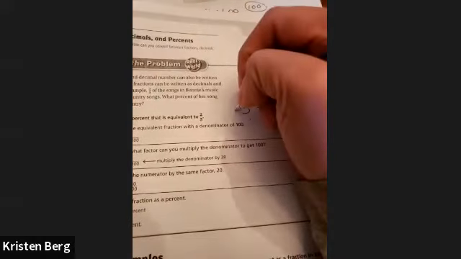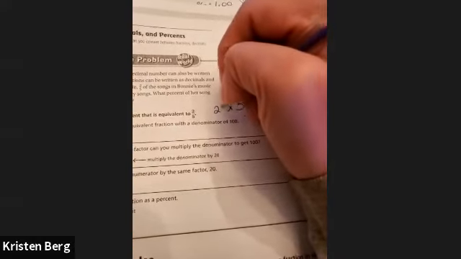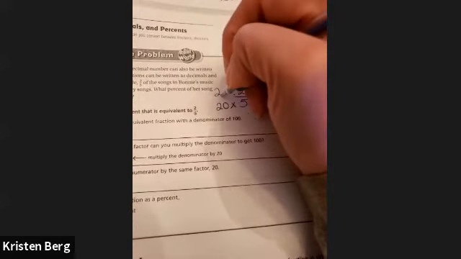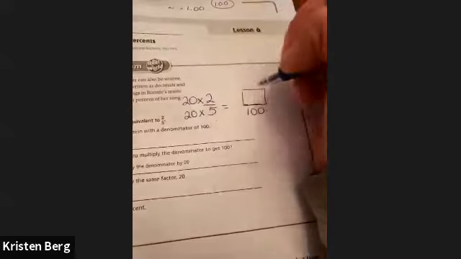Now, you could sit over here and do how many 5s go into 100 and divide it out. Or you could just, some of you may already know it's 20 times 5. So if I times this one by 20 to get 100, I have to do the same to the top. I have to times this by 20. So what is 20 times 4? 20 times 2 is 40. So now it is 40 out of 100, which is also known as 40%.